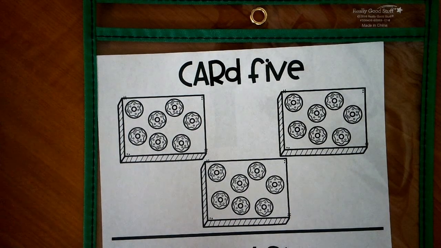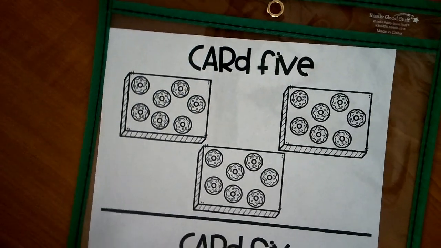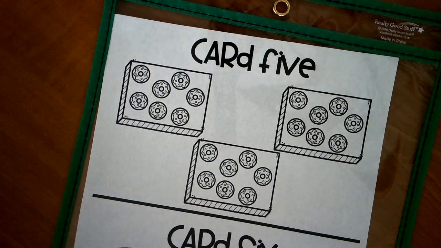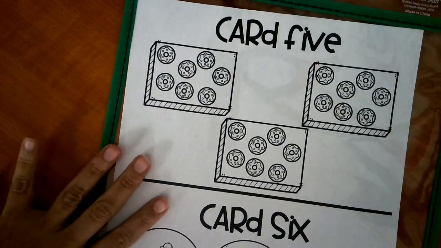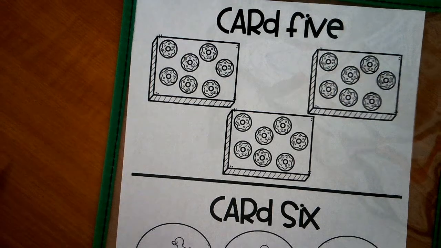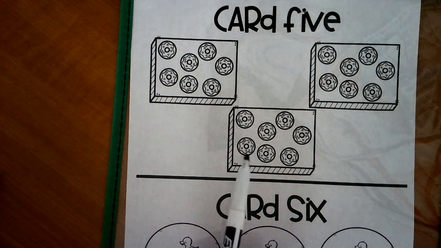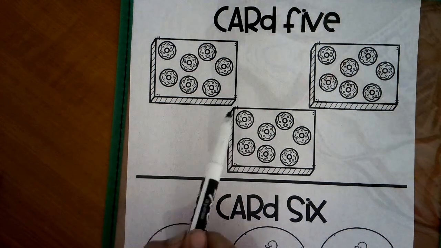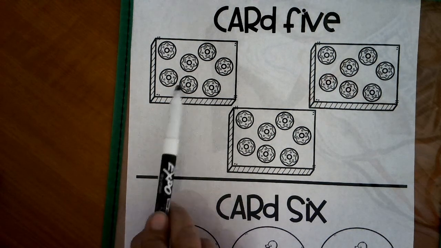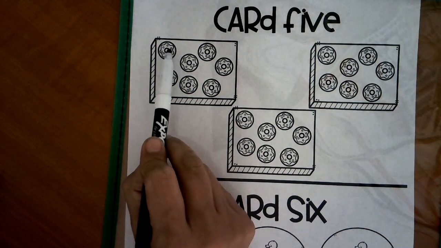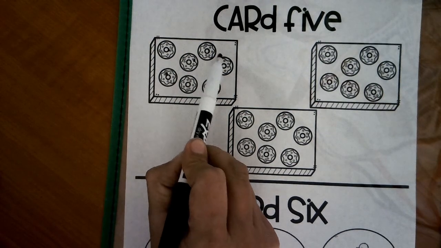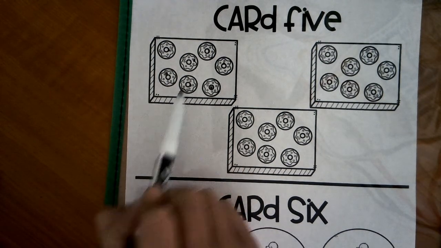So here we have this card, and we have our picture here, our boxes with our donuts. So the first thing I want us to do is I want us to count how many donuts are in each box. 1, 2, 3, 4, 5, 6, 7.